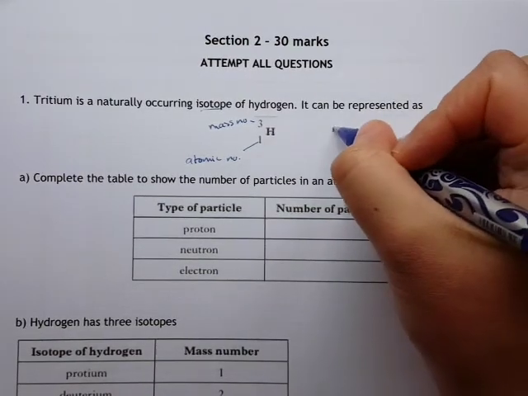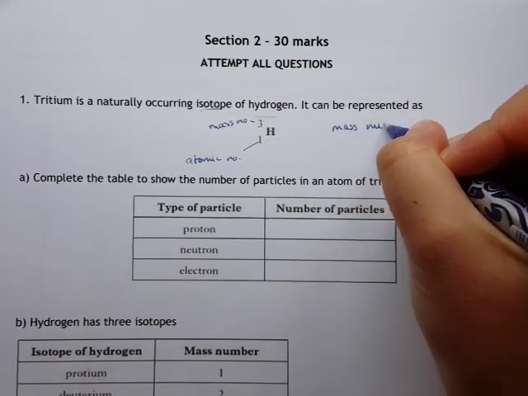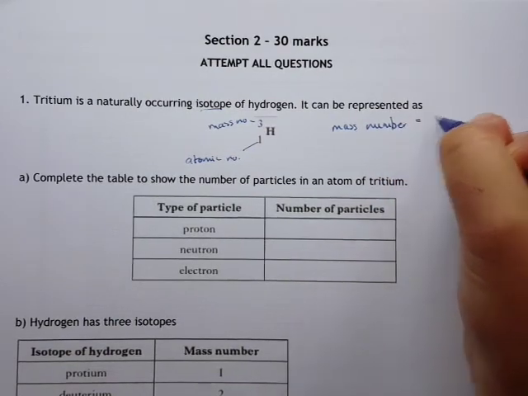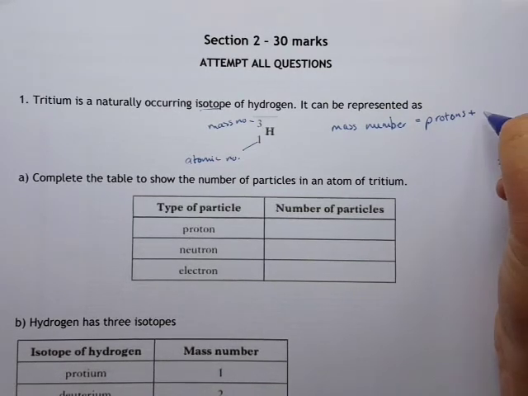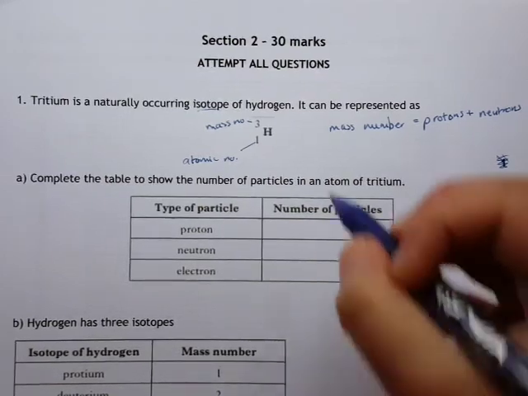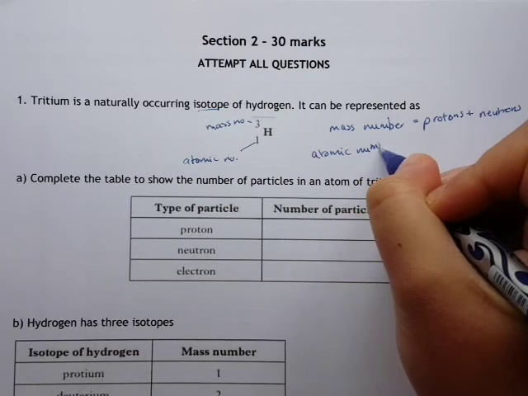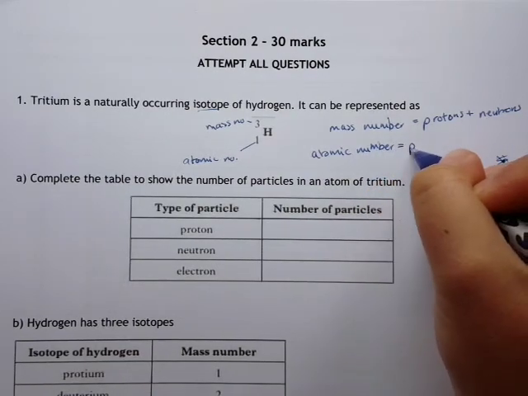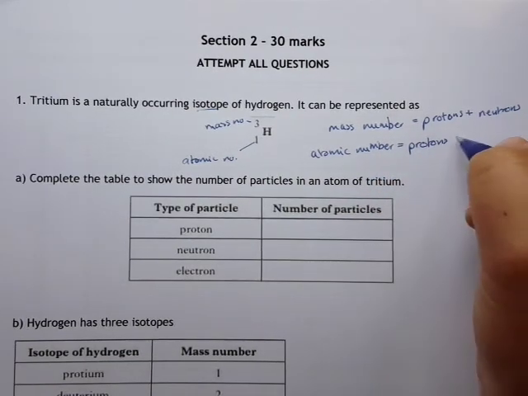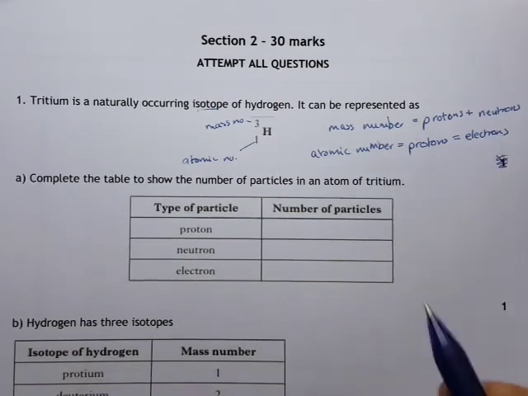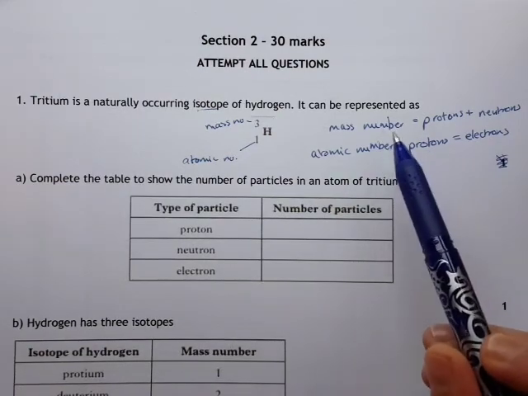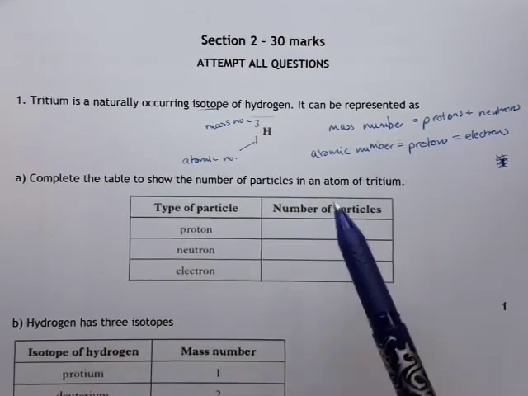So the mass number is the number of protons plus the number of neutrons. Okay, and the atomic number is the same as the number of protons, and in a neutral atom, that's also the same as the number of electrons. Okay, if you didn't know these, you need to make sure you memorise them. Get someone to test you on them.